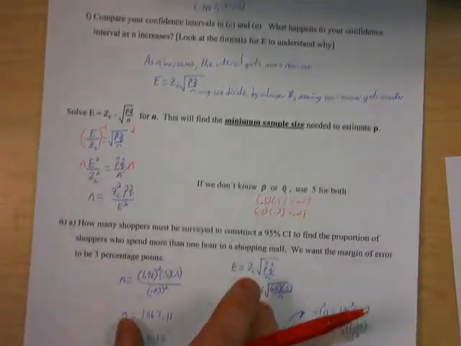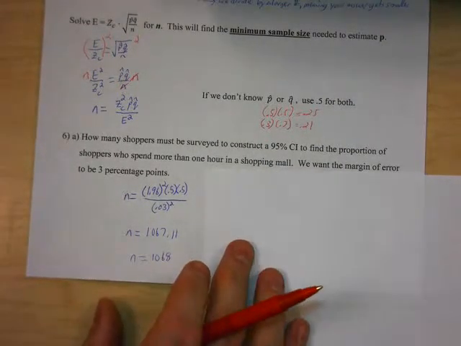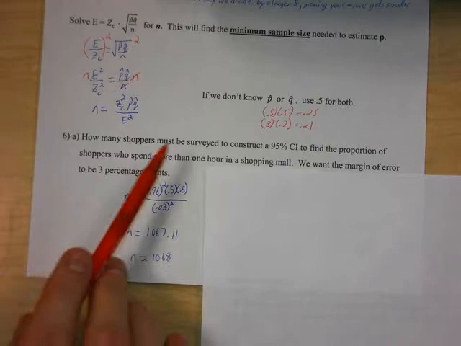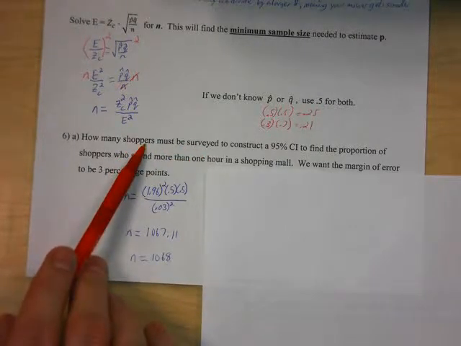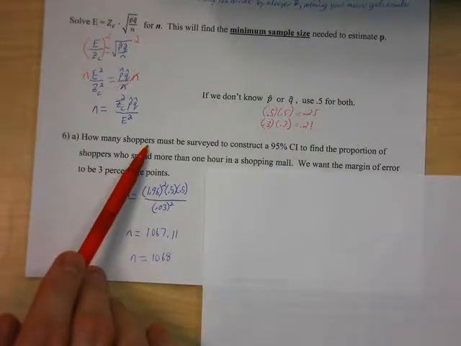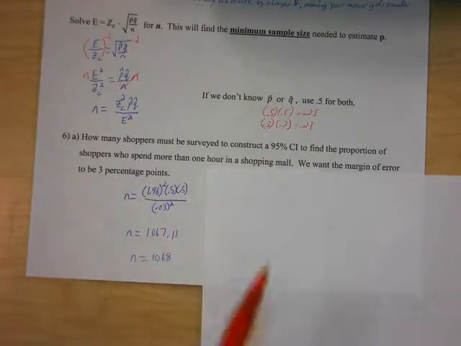Okay, so the few examples of these in number 6 is just plug and chug. How many shoppers must be surveyed? So how many shoppers is your survey, is your sample size. n, so we're trying to find n. Construct a 95% confidence interval for the proportion of shoppers who spend more than an hour in a shopping mall. We want a margin of error of 3 percentage points.